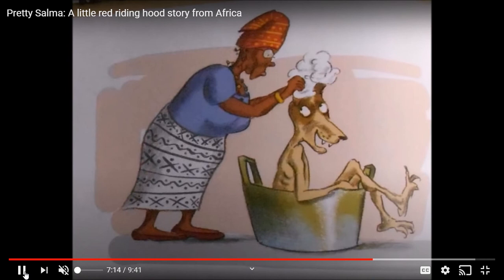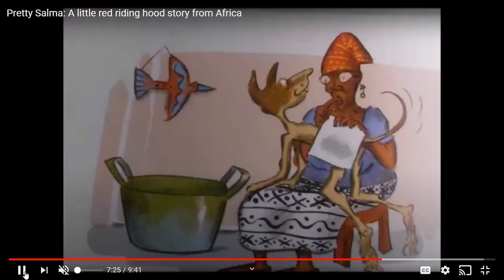Hmm. He thinks he's getting away with it, as most bad guys do, but Granny's starting to realize that this isn't quite her pretty Selma. Realizing it more and more now that the dog doesn't have on any of Selma's things.